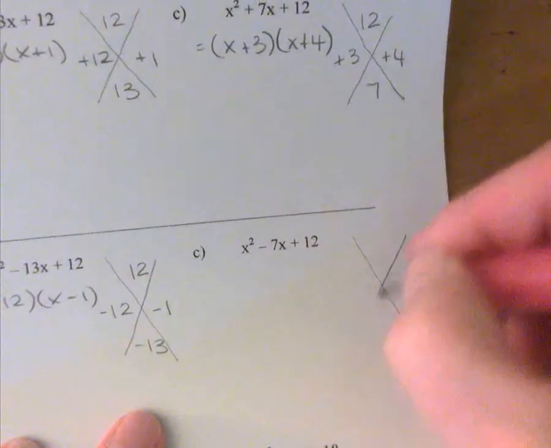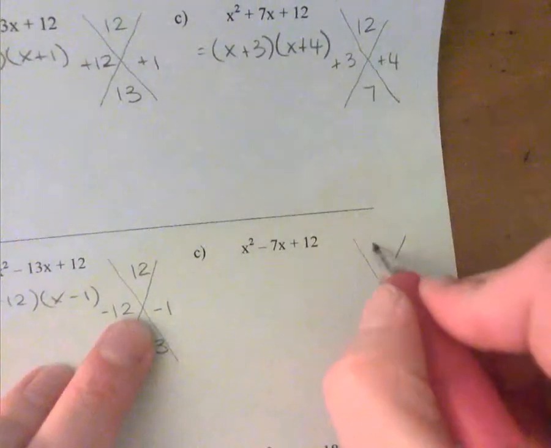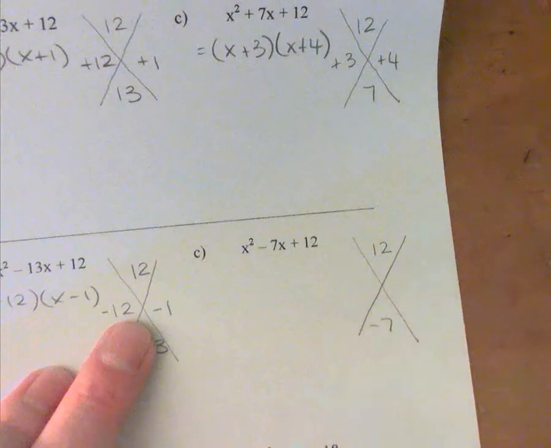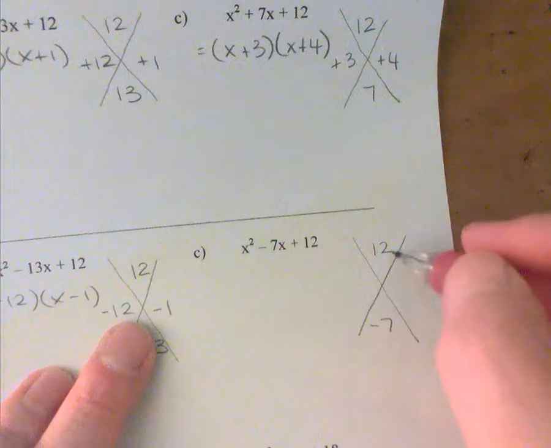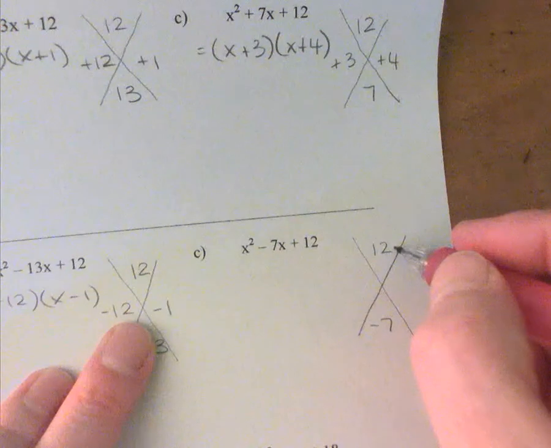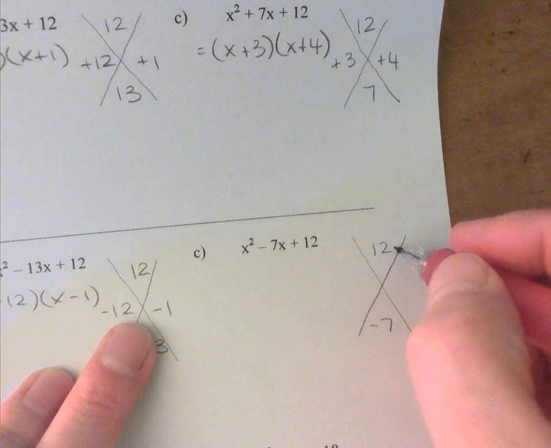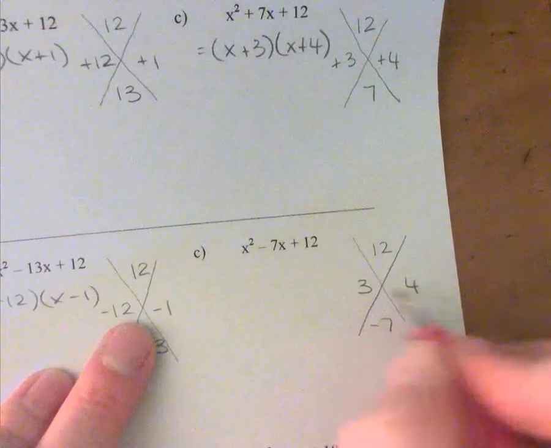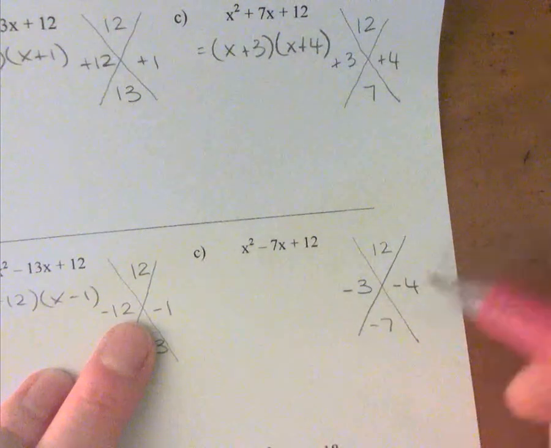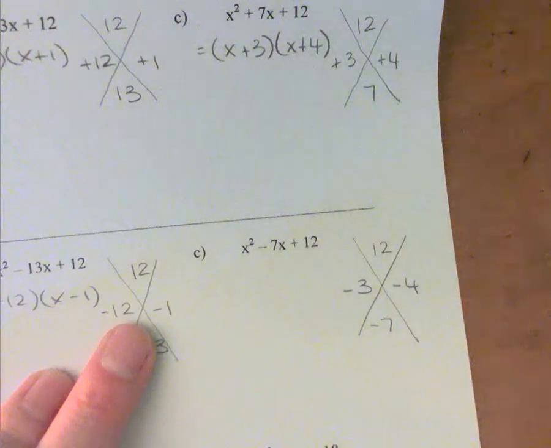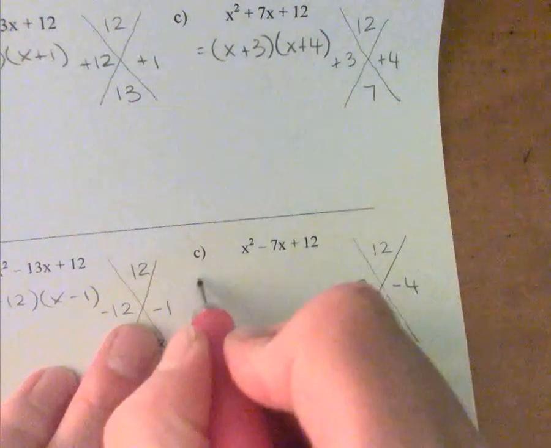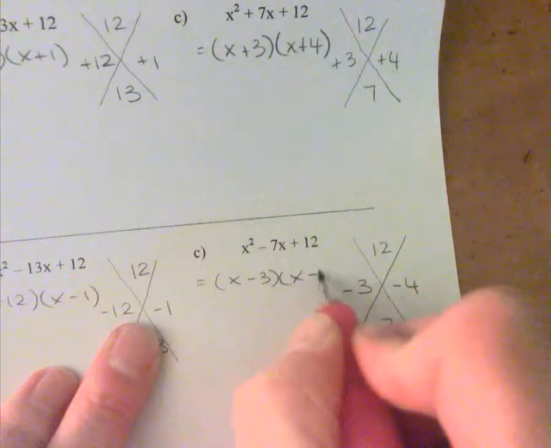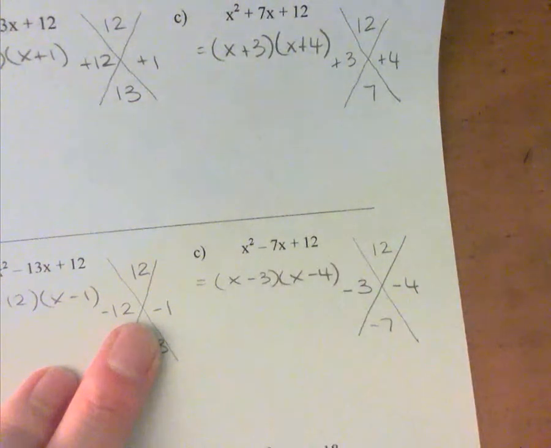Let's try another one. So we have a product of 12 and a sum of minus 7. So I have 1 and 12, 2 and 6, and 3 and 4, but I need to get to 7. So I'm going to pick 3 and 4. But again, they both need to be negative in order to get positive 12. So I have x minus 3 and x minus 4 as my two brackets.